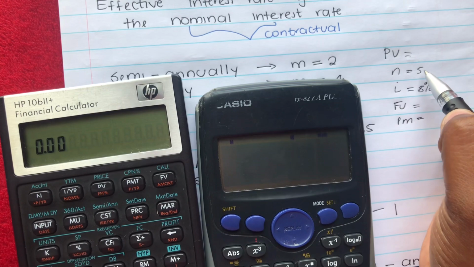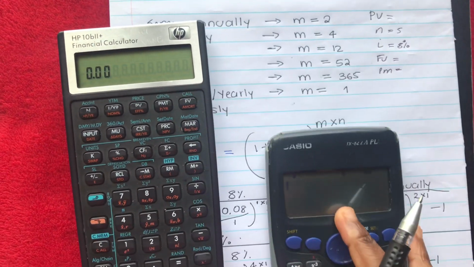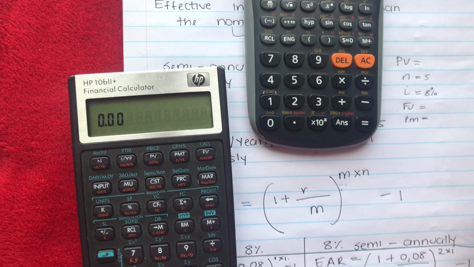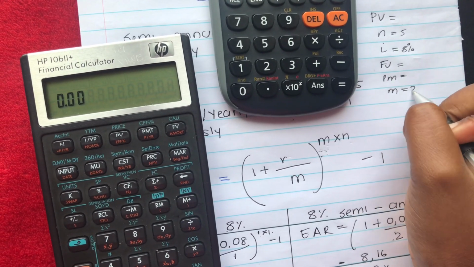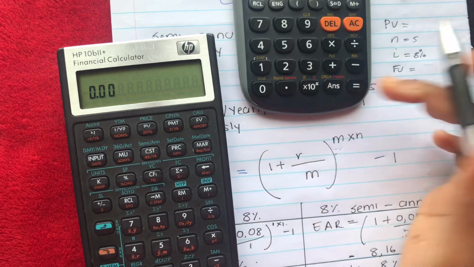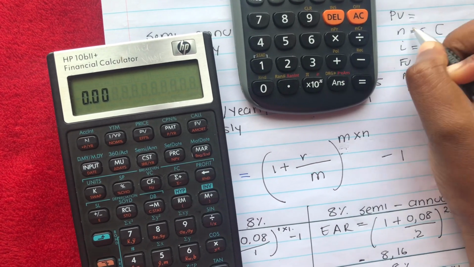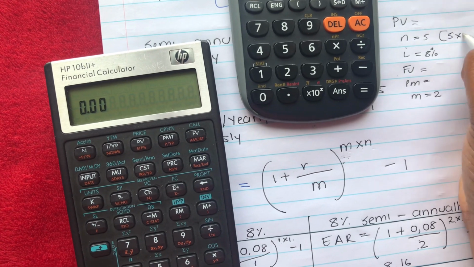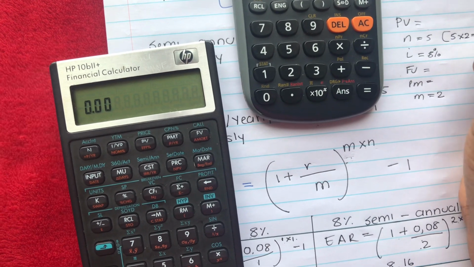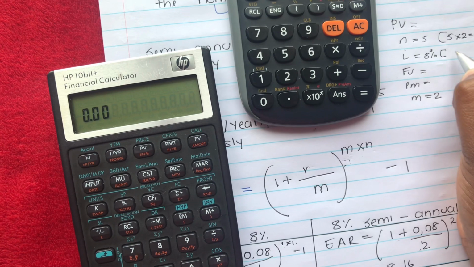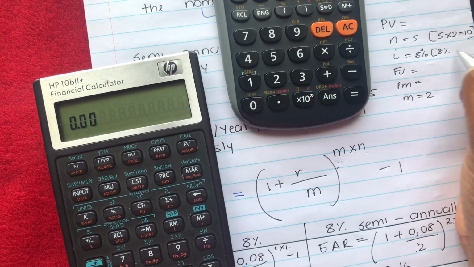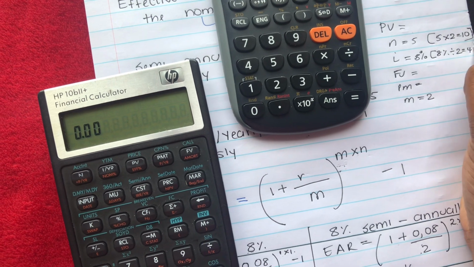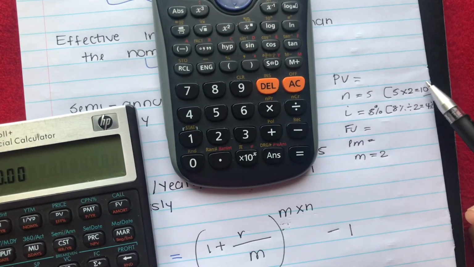You are going to say M times N, because M is semi-annually. Let's say it's 2. So in your brackets, N is going to be 5 times 2, which is 10. That's it. And then 8%, you're going to say 8% divided by 2, which is 4%. So that's how you're going to put it.